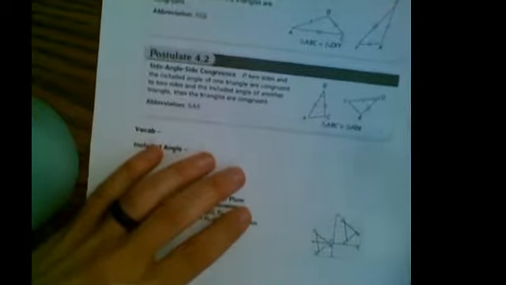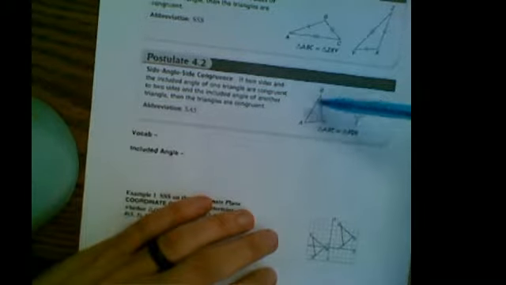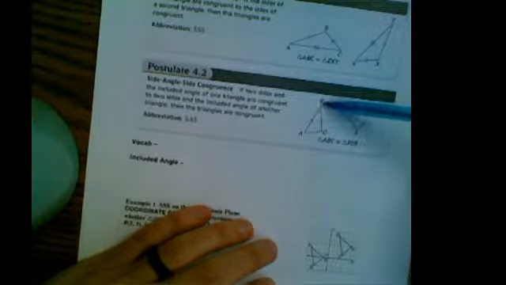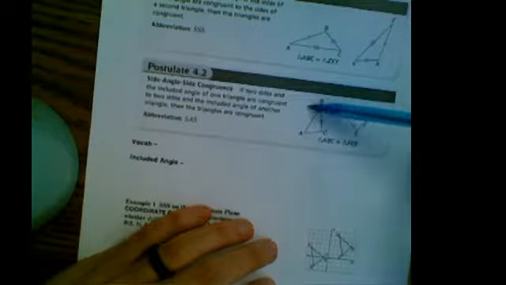Okay. The next postulate that we're going to talk about today is side, angle, side. The thing that's important about side, angle, side is the angle that we are talking about has to be the angle that's in between the two congruent sides. We're going to call this the included angle. The included angle is the angle between two congruent sides.